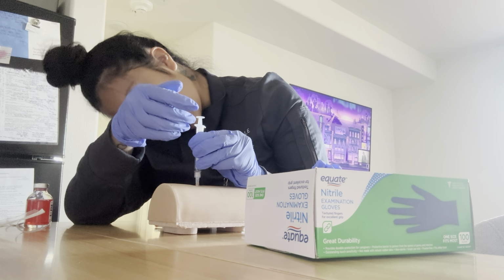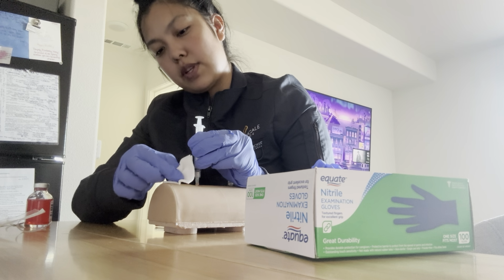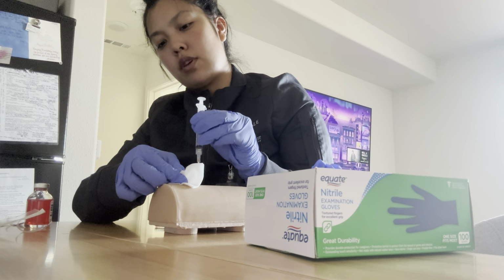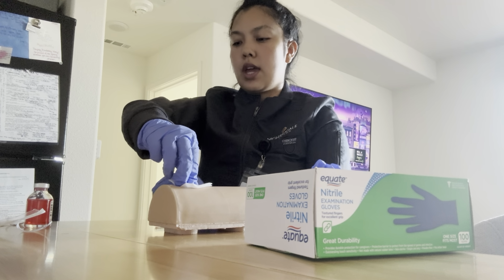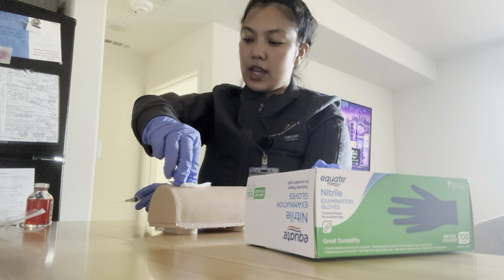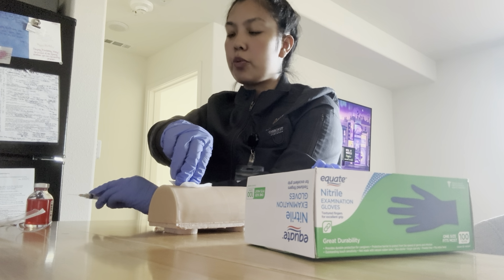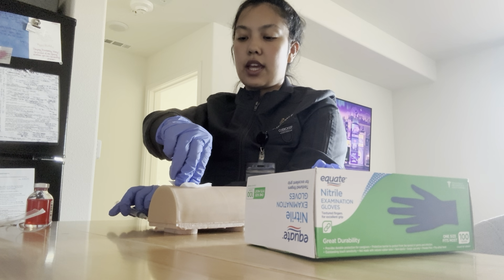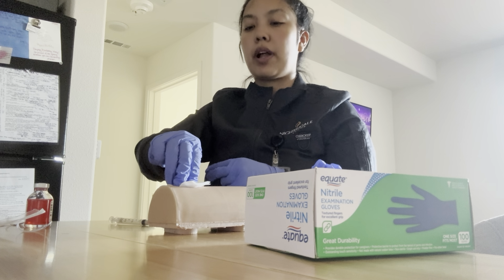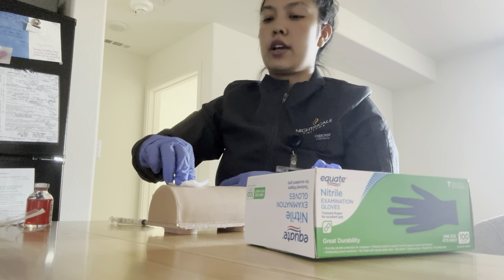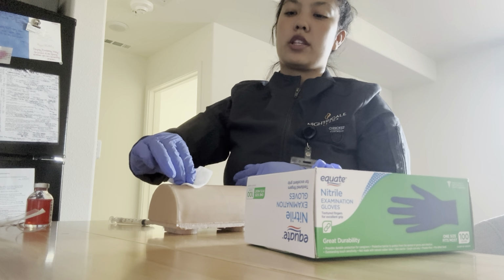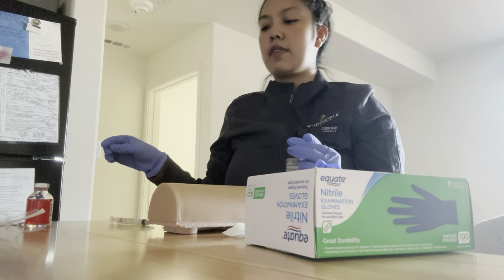Okay, perfect. So now I'm going to grab a tissue, and then I would cap it and throw it into my sharps container. Then I will apply a little bit of pressure. Once there's enough pressure, I'm going to take off the gauze and apply a Band-Aid if needed.